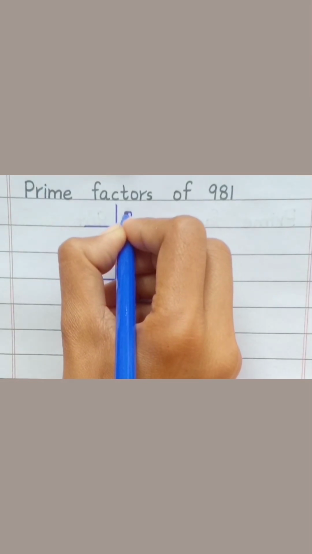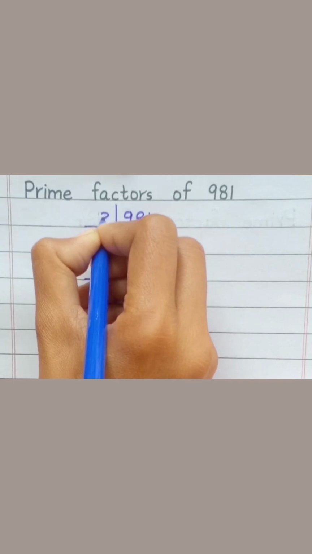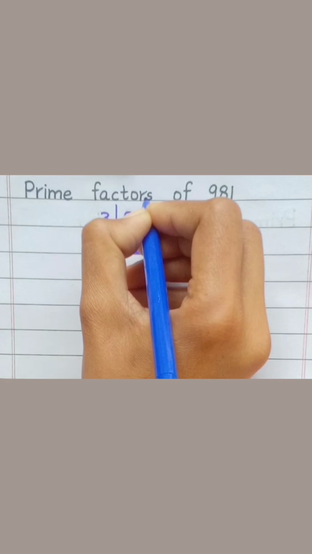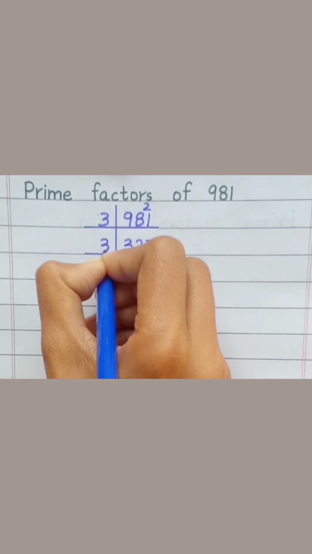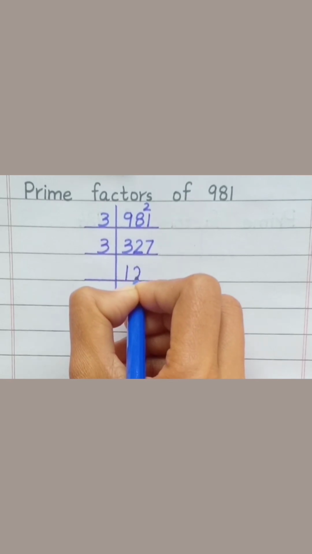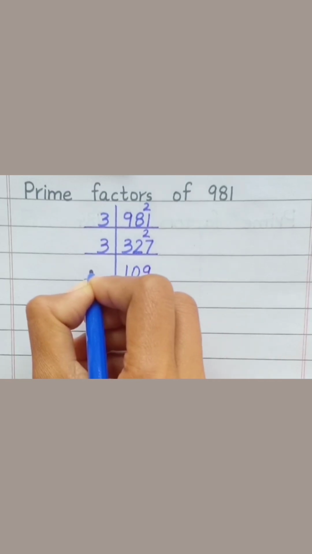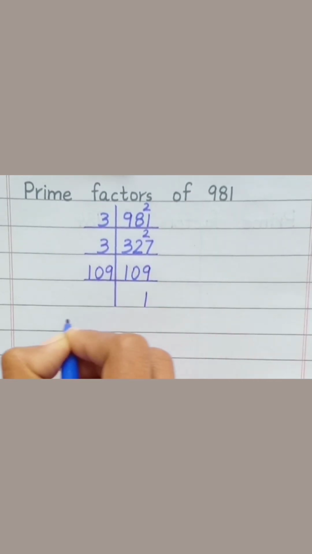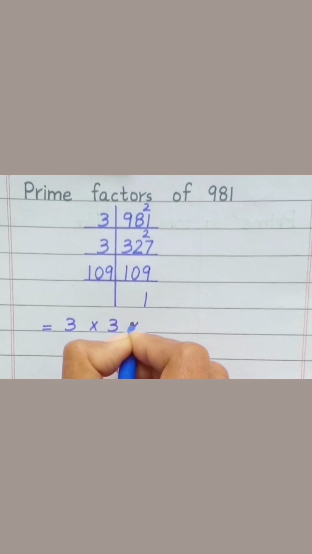Prime factors of 981. 3 threes are 9, 3 twos are 6, 3 sevens are 21, 3 ones are 3, 3 zeros are 0, 3 nines are 27, 109 ones are 109, equal 3 multiply 3 multiply 109.